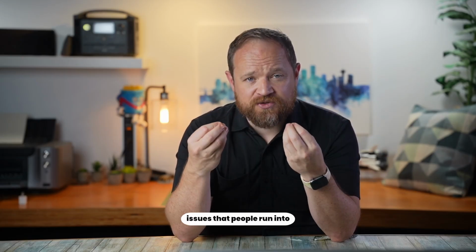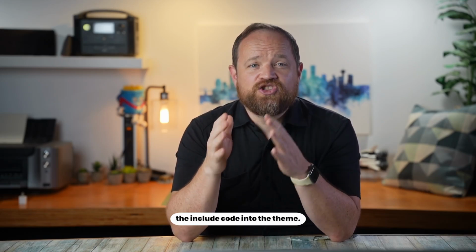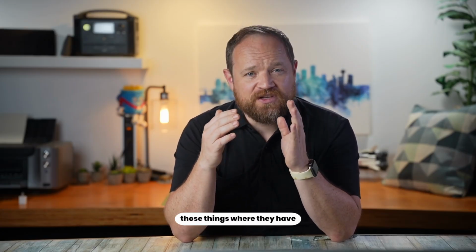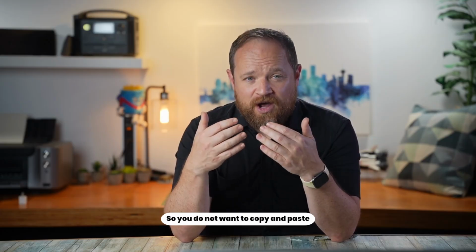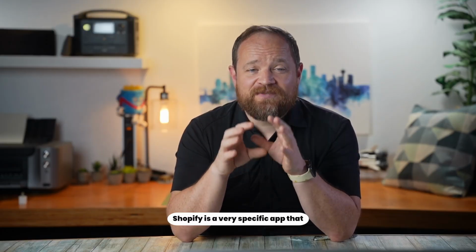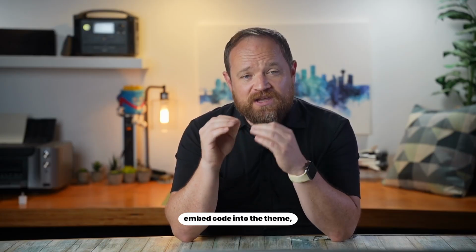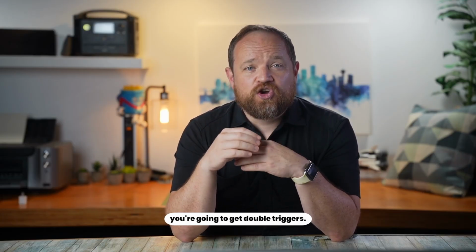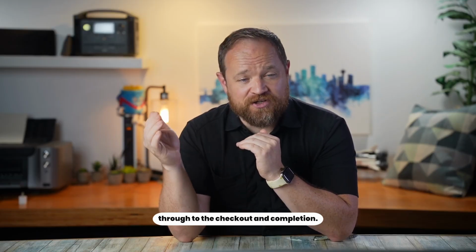Some of the other issues that people run into is they think they need to copy and paste the include code into the theme. It's one of those things where too much knowledge is a dangerous thing. So you do not want to copy and paste embed code into Shopify. Shopify has a very specific app that manages all of that. If you copy and paste the embed code into the theme, you're going to get double triggers. And also, you're not going to be able to track anything through to the checkout and completion.